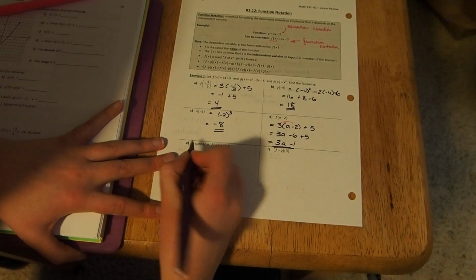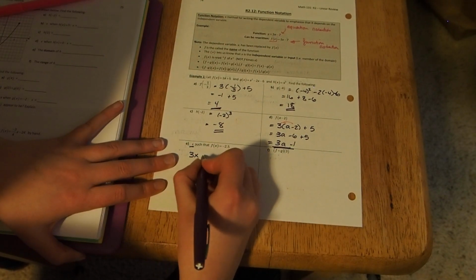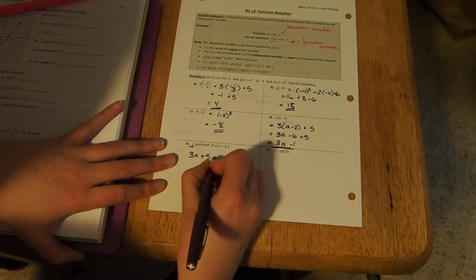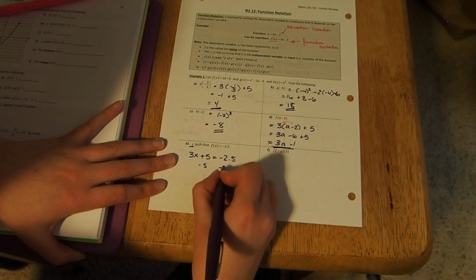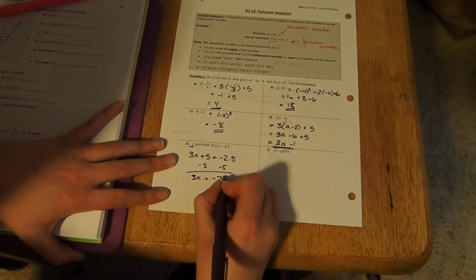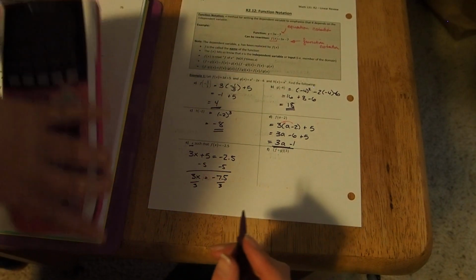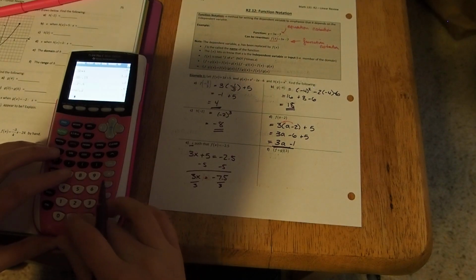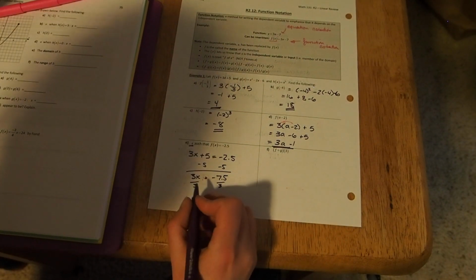Part D, find x such that f of x is equal to negative 2.5. So I set the equation f equal to negative 2.5, and then I solve for x. So 3x is equal to negative 7.5, and if we divide both sides by 3, we get negative 7.5 divided by 3 is negative 2.5.